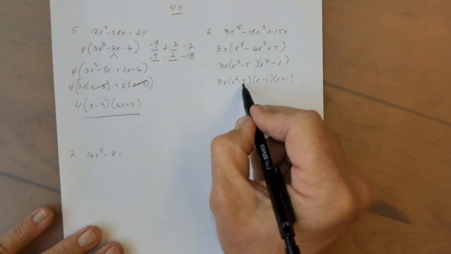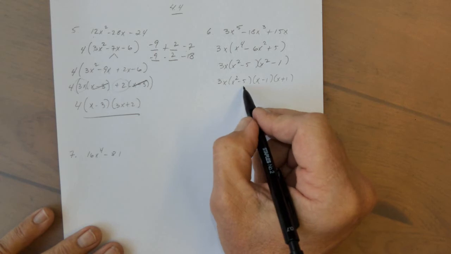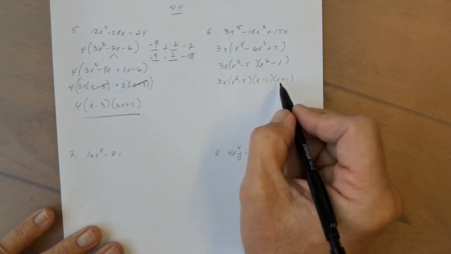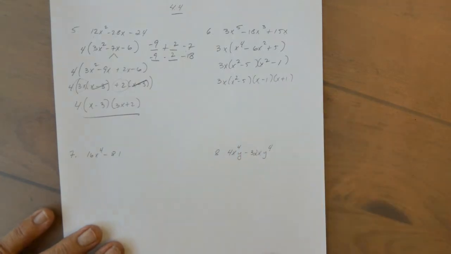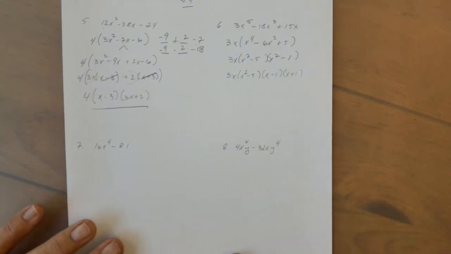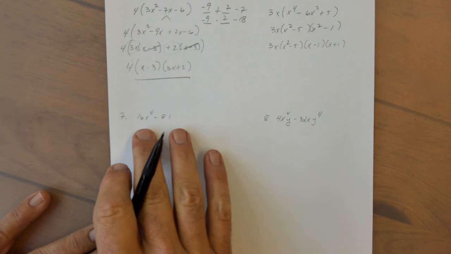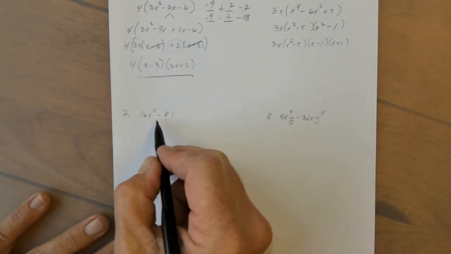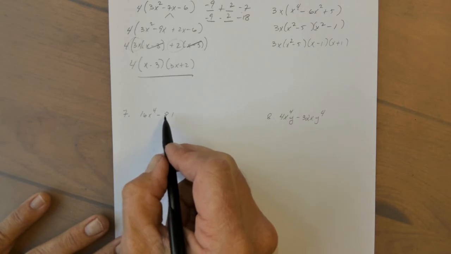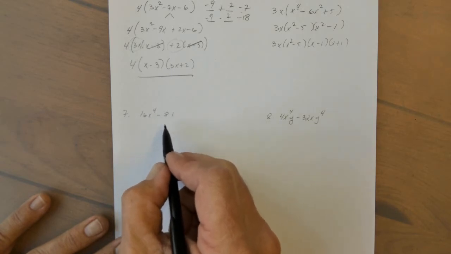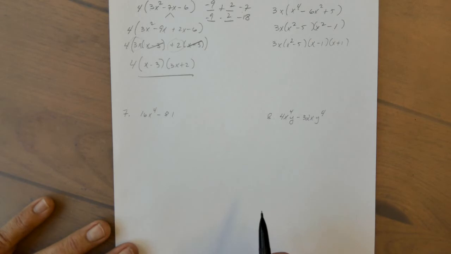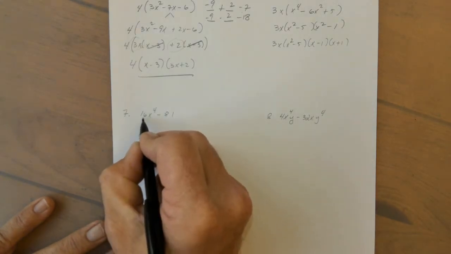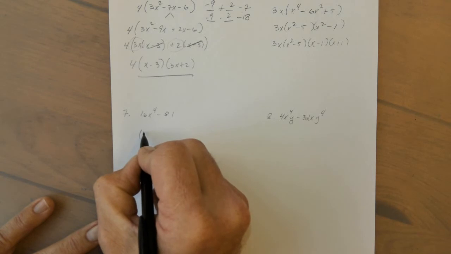Now technically we could here, but we would have a radical, an irrational number, x minus root 5, x plus root 5. And for our purposes here, just for factoring, we're not going to do that. Okay, over here I notice I have two terms of binomial and I'm subtracting. So what I think about immediately is, do I have a difference of squares or a difference of cubes? And so what I see is a difference of squares, because 16 and 81 are both perfect squares.